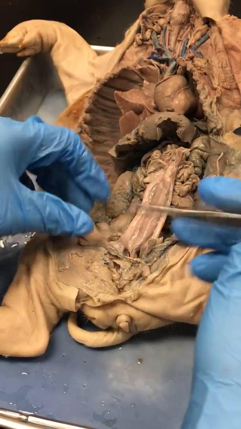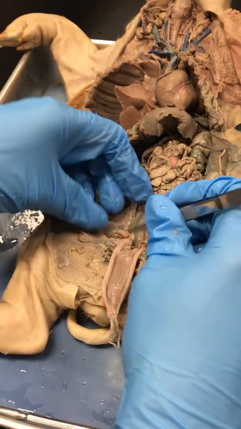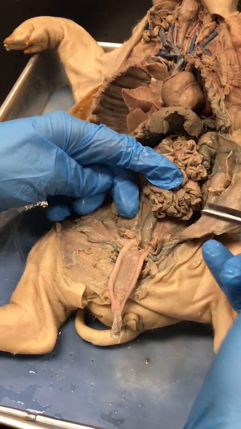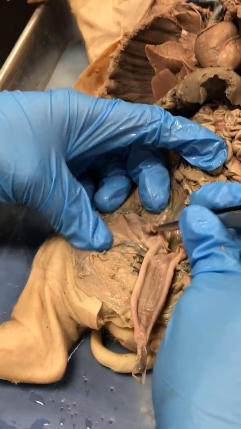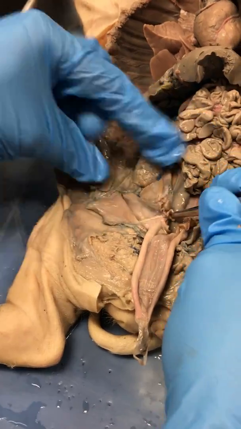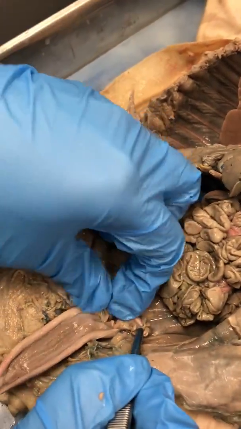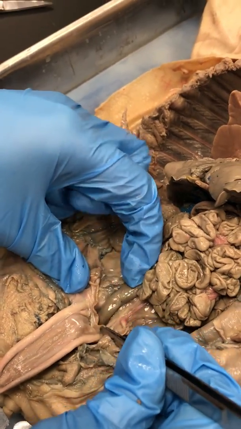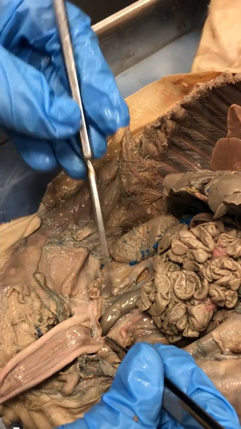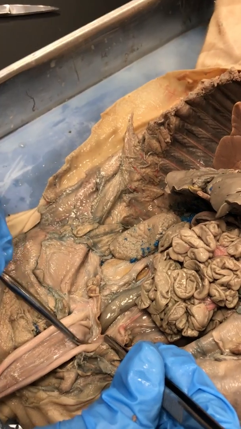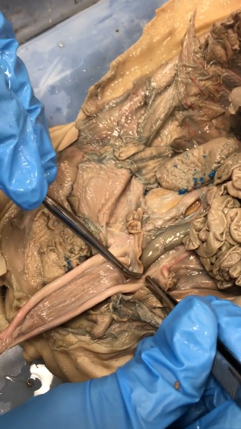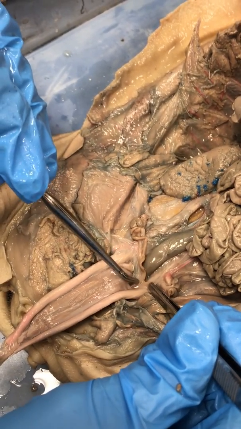Now that we've done the urinary tract, the next thing we want to pay attention to is the reproductive tract. This is a female pig, and so you can appreciate right here, she has her very immature reproductive tract. If I pull this out, what I want you guys to notice is this part of the tube right here. This is the uterine body.